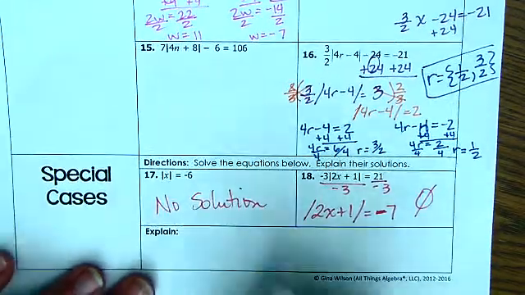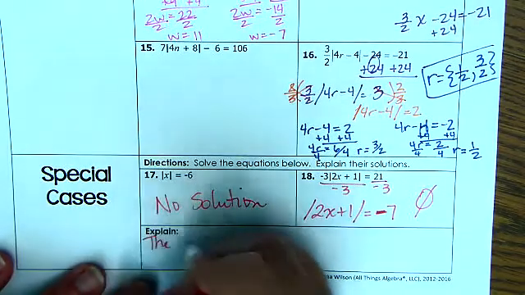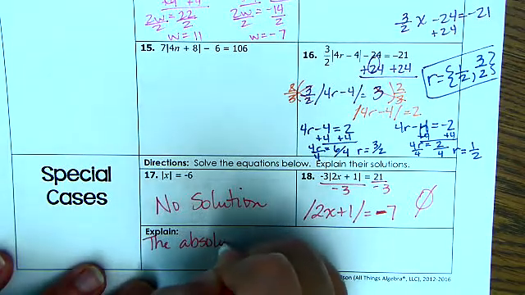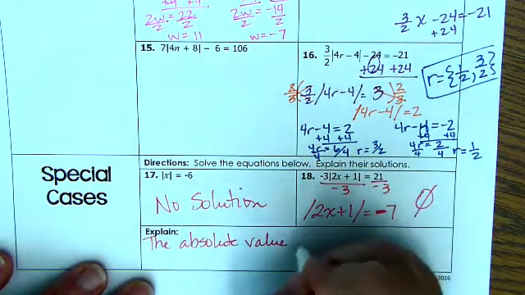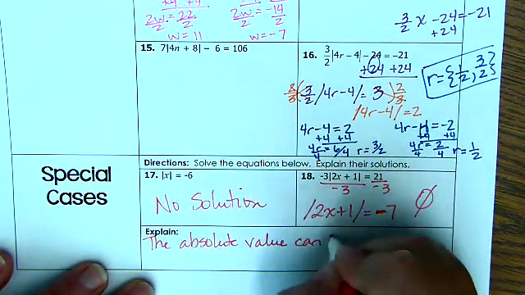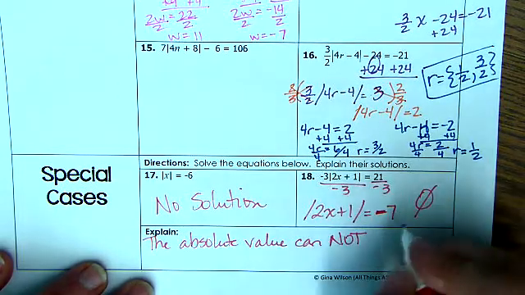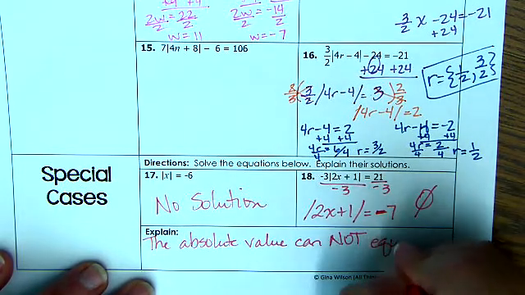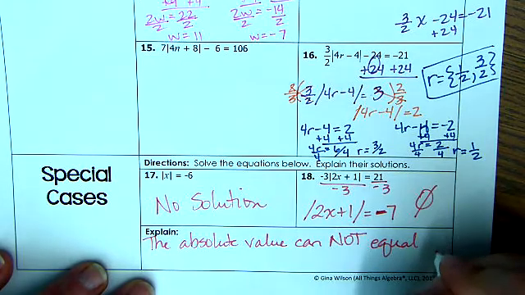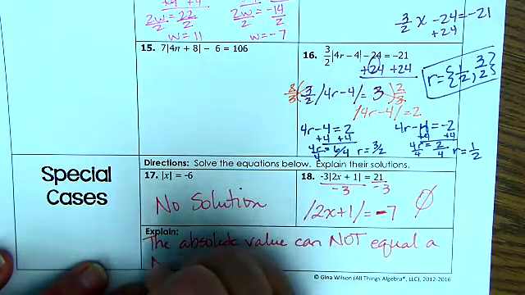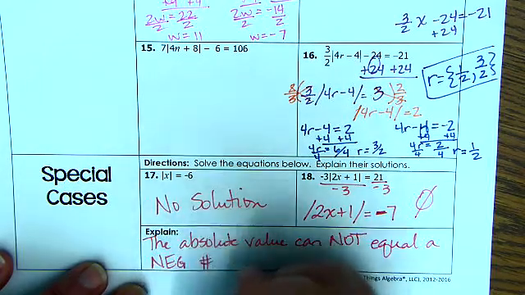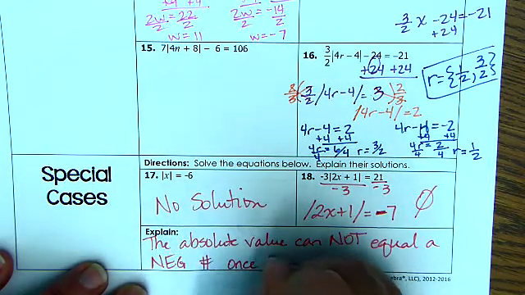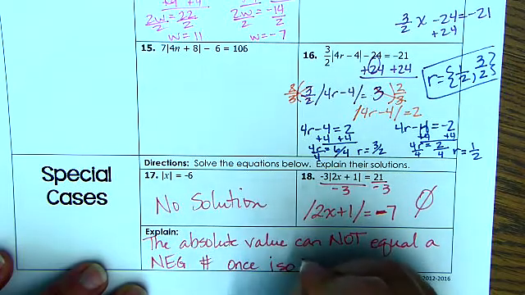The explanation, remember, is the absolute value cannot equal a negative number once isolated. Sorry about that sound.